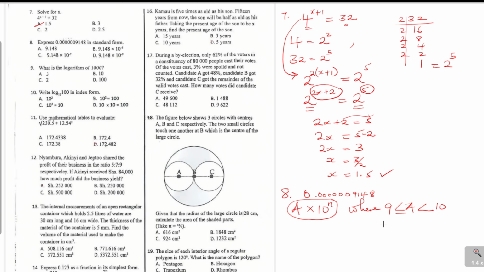So any number between 1 and 9.9999 is what we mean by this. The number A should be between 1 and 9.999 because it's not supposed to be 10. So how do you write this number in that form? And then n should be an integer. An integer is a positive or negative number, including 0.